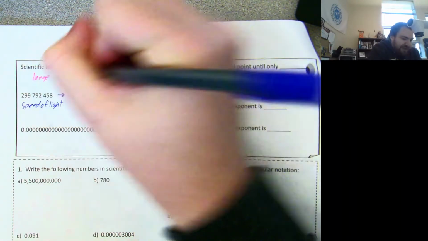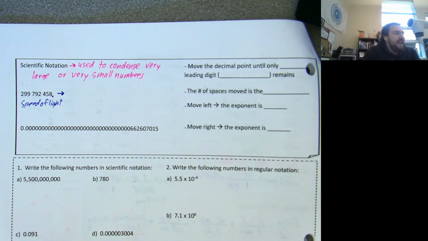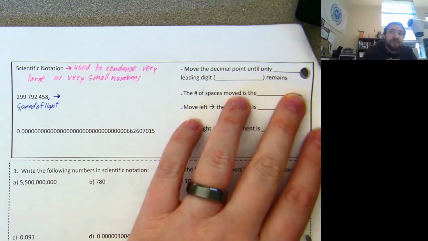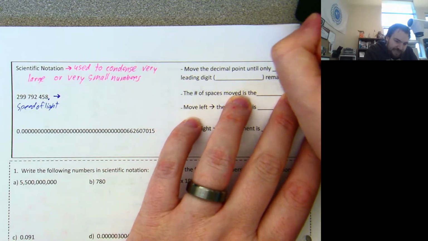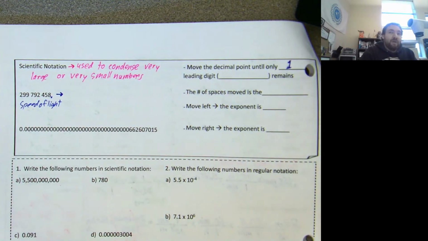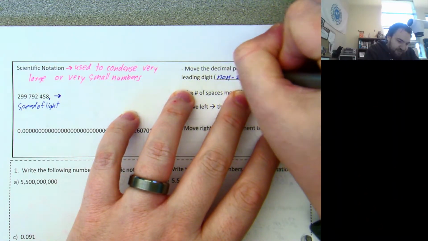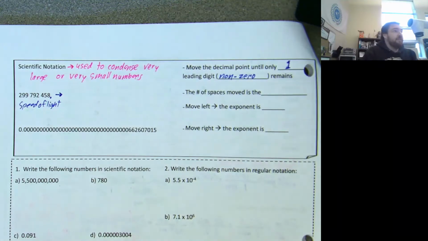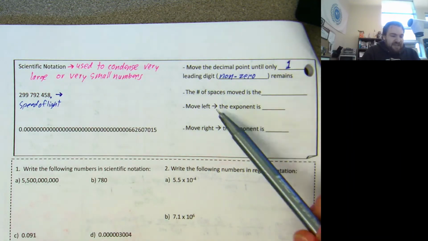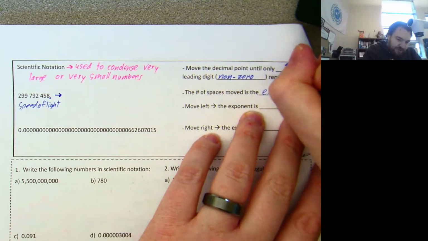To use scientific notation, we start with where the decimal place is, and we move it, either left or right, until there is only one leading digit. What I mean by leading digit is non-zero digit. It's got to be a number there, and we only want one of them. The number of spaces we move is going to be the exponent on the appropriate power of 10.